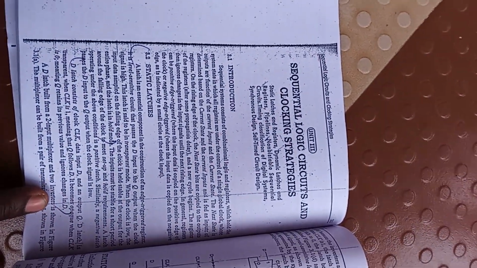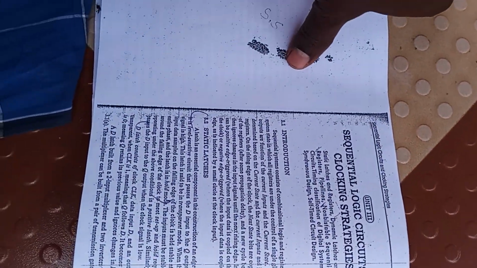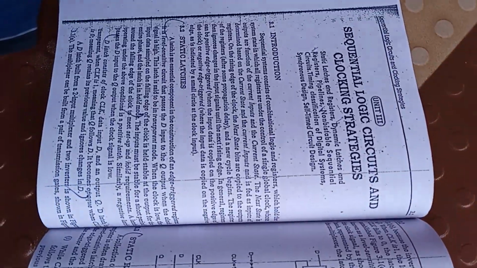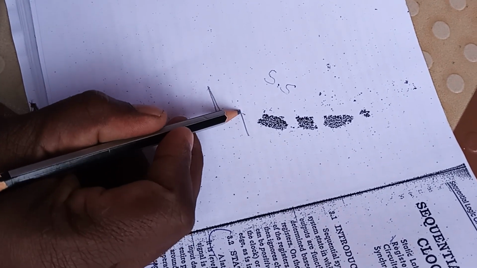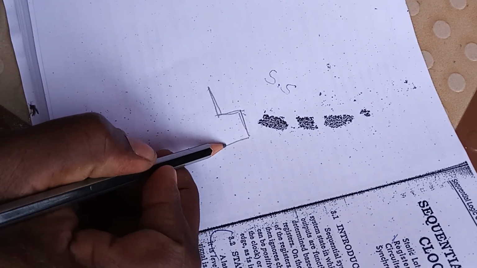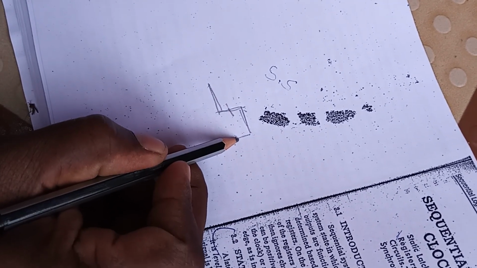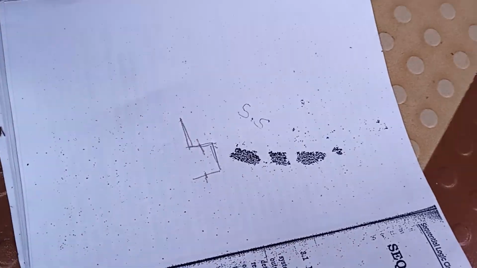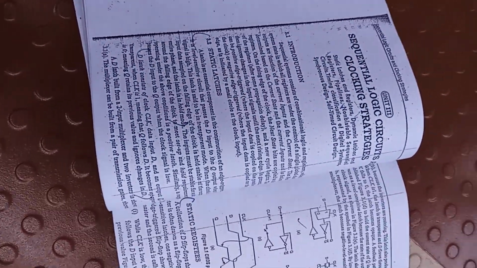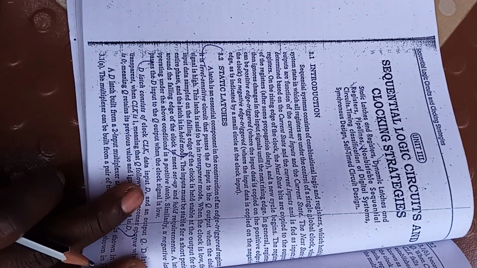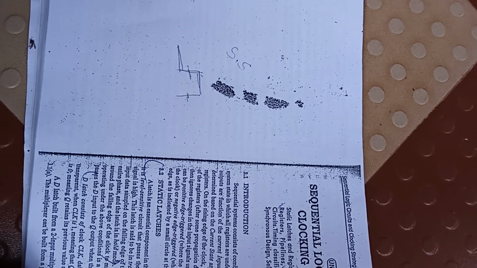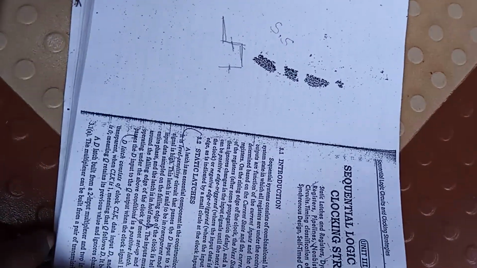On static latches, before going to the topic, let me introduce what latches and flip-flops are. Latches are level sensitive. This is the signal level. See, these flat regions we call levels, and these rising and falling regions are the edges. This is the rising edge, this is the falling edge. If the device operates at the edges, we call that a flip-flop. If the devices are sensitive to the levels, then we call them latches. So a latch is a level sensitive circuit.